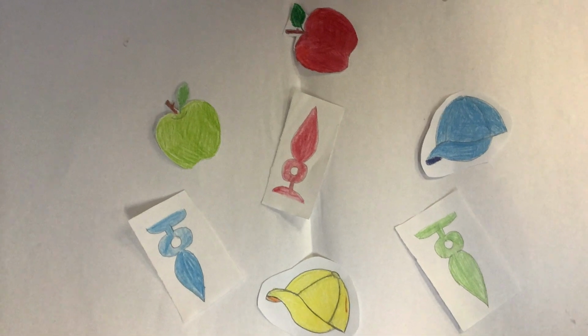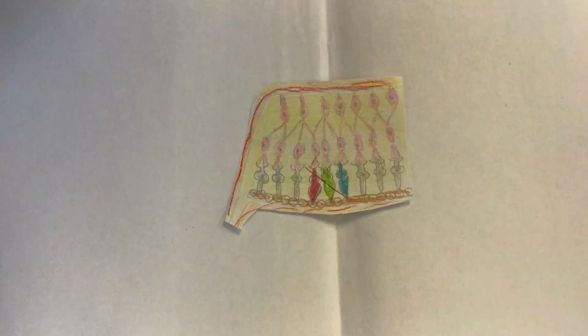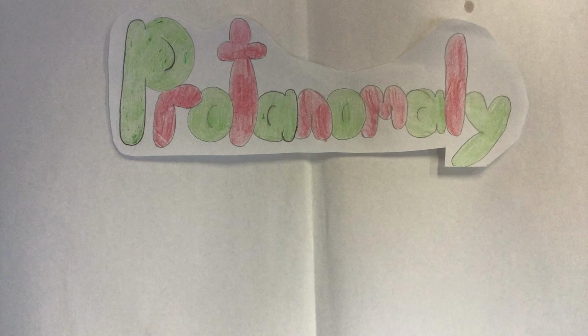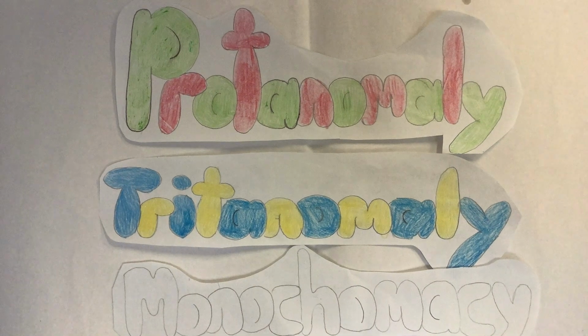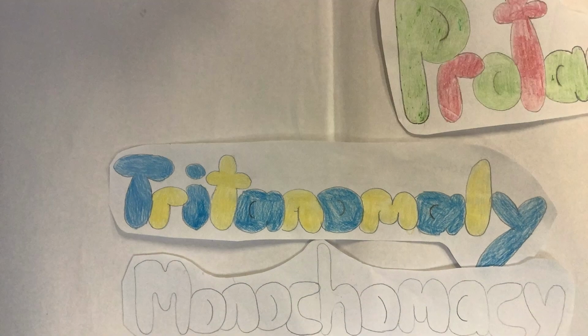Colour blindness happens when one or more of the cone cells are absent, not working, or detect a different colour than normal. There are different degrees and types of colour blindness. The most common types of colour blindness are protanomaly, tritanomaly, and monochromacy.